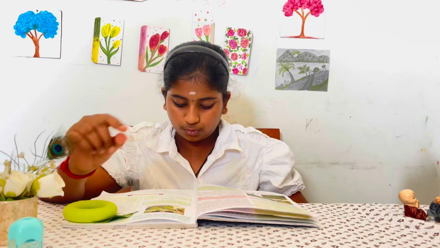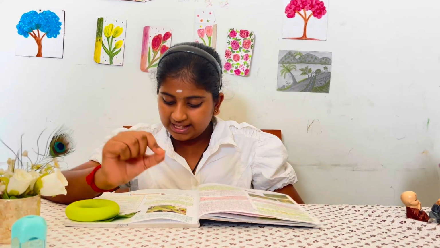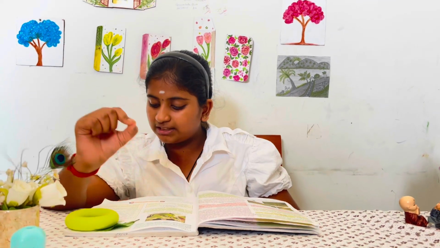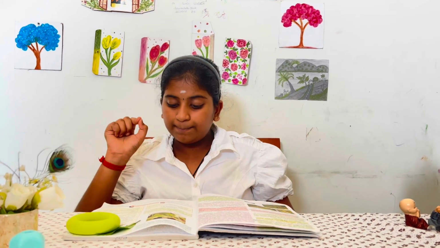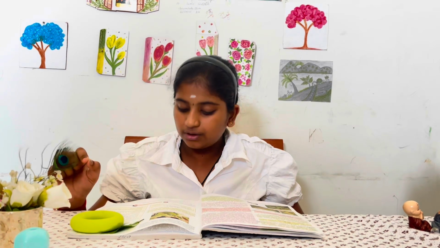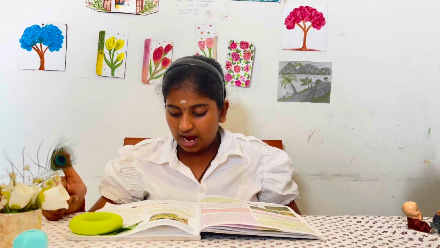So this is the end of the chapter. Now let's see the book back. Objective questions. Put the tick against the most appropriate alternative in the following statements. Okay. First one. Identify the plant which has compound leaves. Mango, banana, banyan or rose?